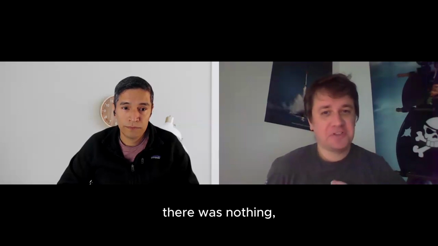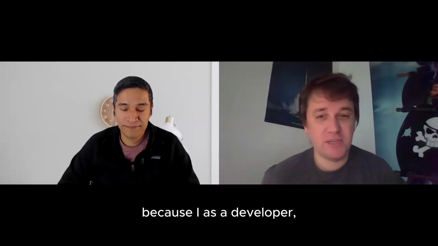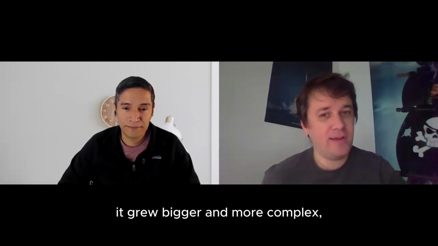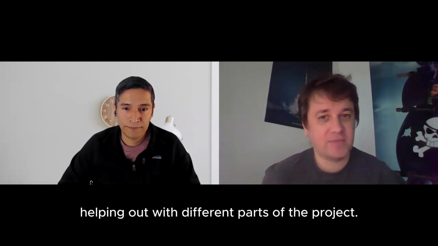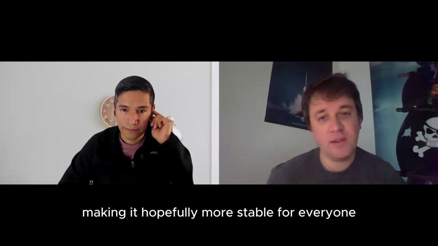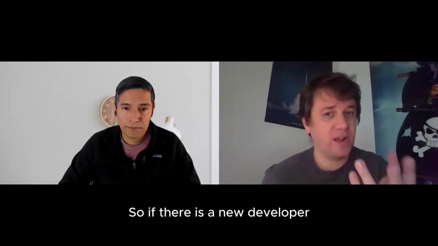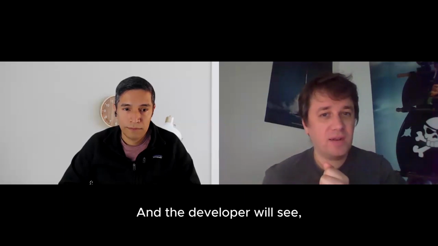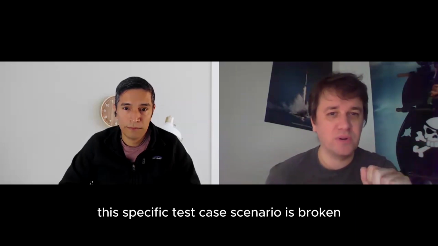Yeah, so I think abapGit itself has evolved over the years. Back in the beginning, there was nothing, and abapGit came into the world without any unit tests because I, as a developer, kept using it and clicking all the buttons all the time, right? But over time, it grew bigger and more complex, with more different developers helping out with different parts of the project. So slowly but surely, we are adding more unit tests over time, making it hopefully more stable for everyone and easier to actually change. If a new developer makes a pull request with some changes, it will automatically kick off the unit tests and the developer will see, oh, this specific test case scenario is broken, or everything works as supposed to.